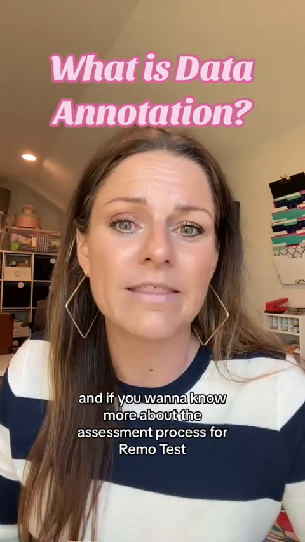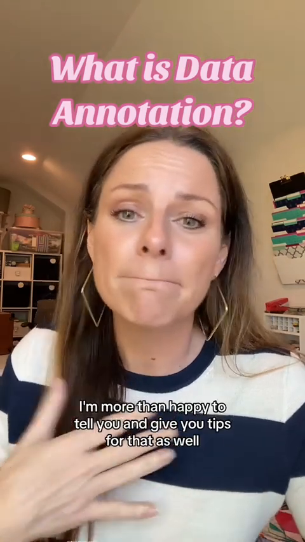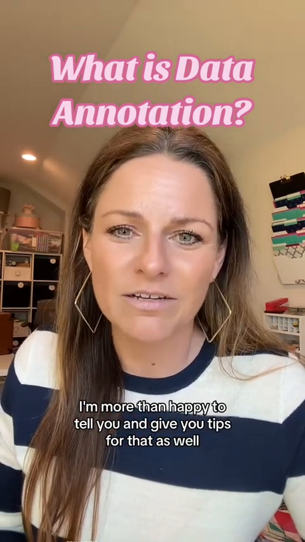And if you want to know more about the assessment process for Remote Tasks, I'm more than happy to tell you and give you tips for that as well. It's a little bit different.